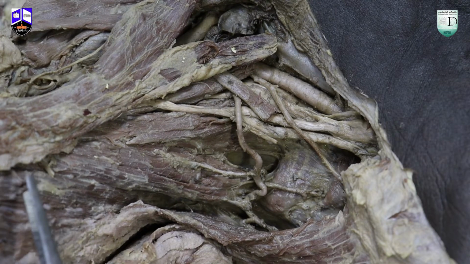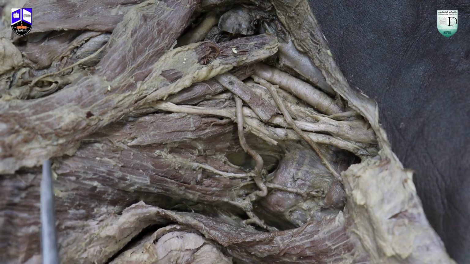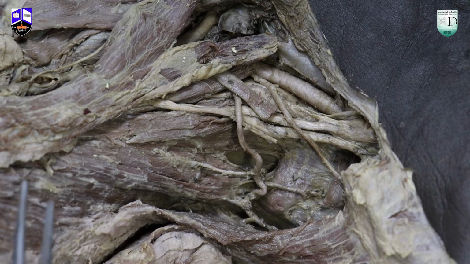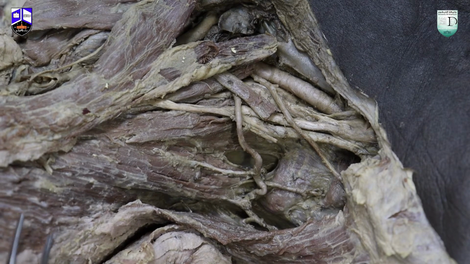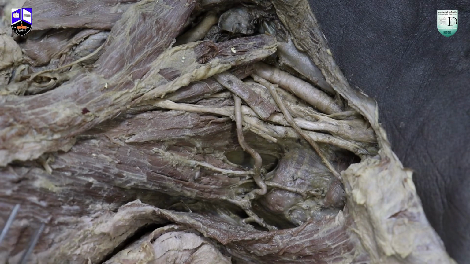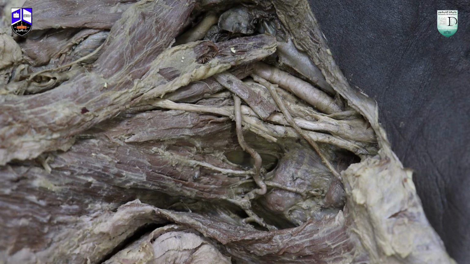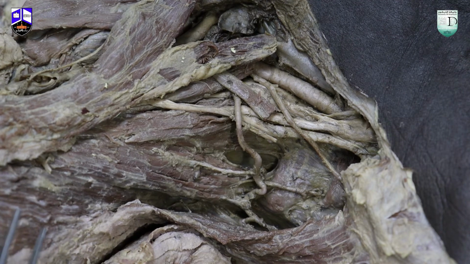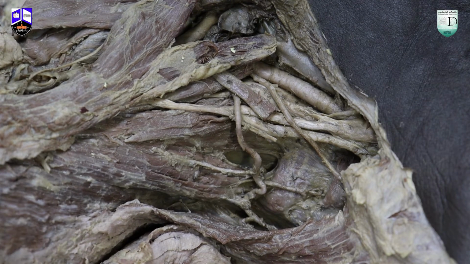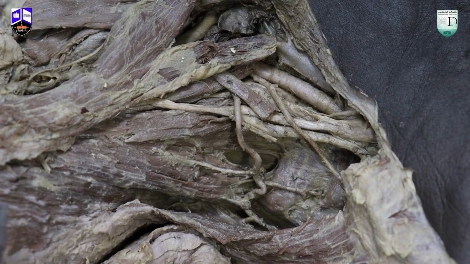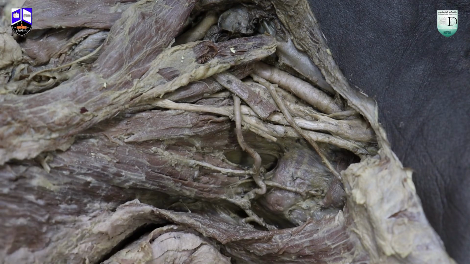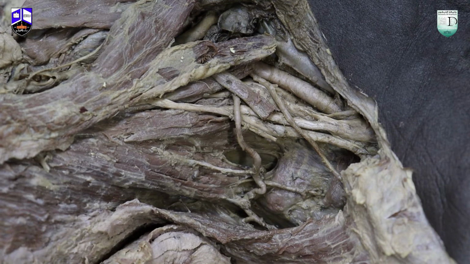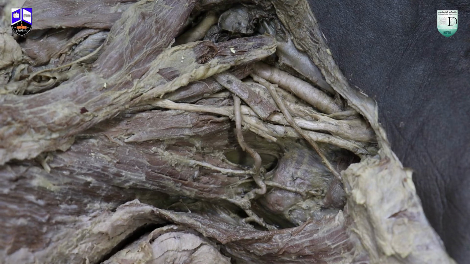Here in this station, we're going to see the roots of the cervical plexus and some of the muscular branches. The cutaneous branches cannot be seen because this is a deep dissection of the neck. They have been removed during the dissection. As I have previously mentioned, the roots of the cervical plexus are not located within the confines of the posterior triangle. They're located between the scalenus anterior and medius muscles.